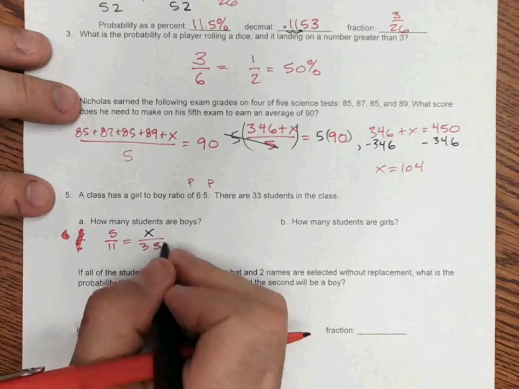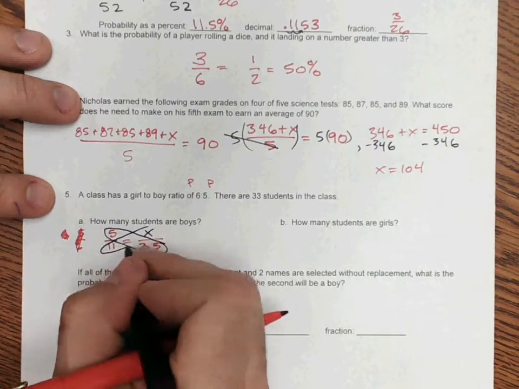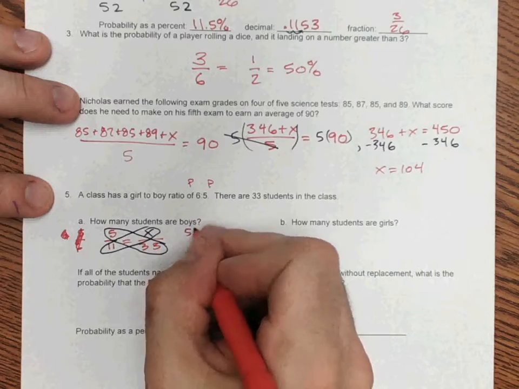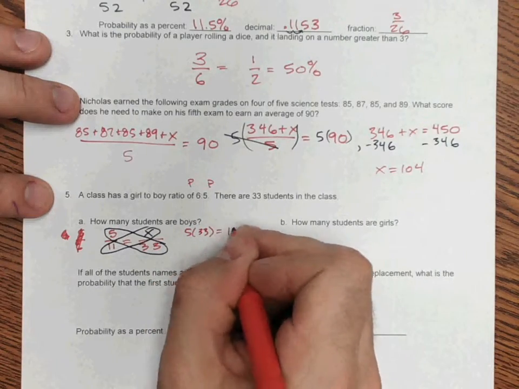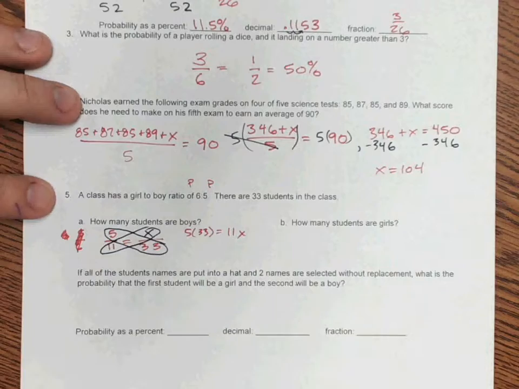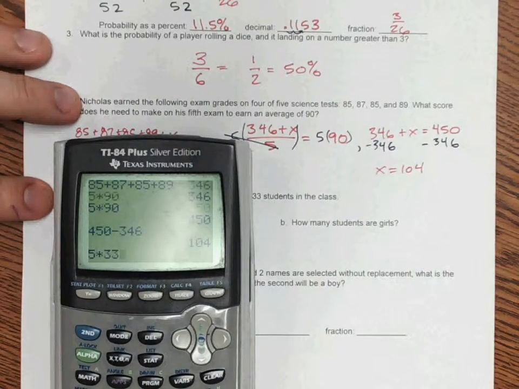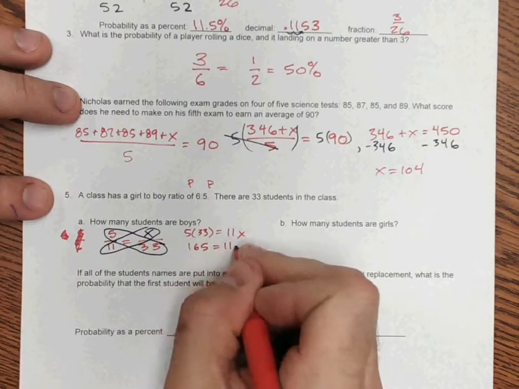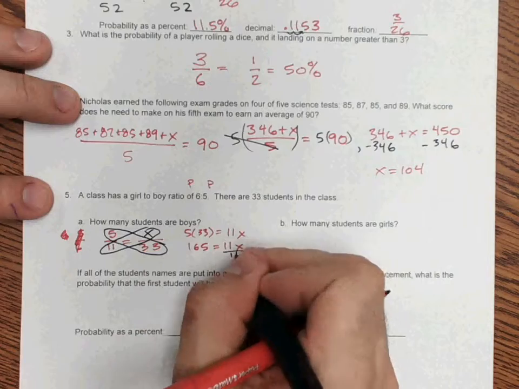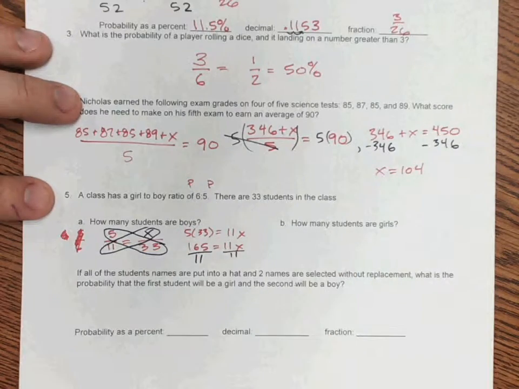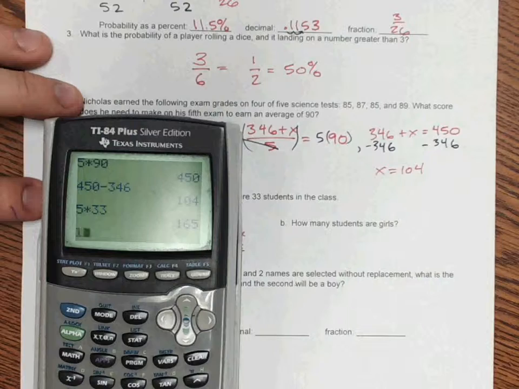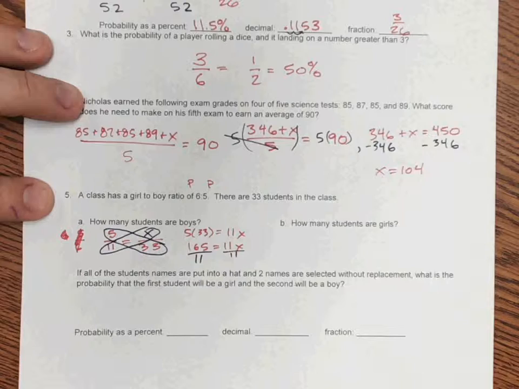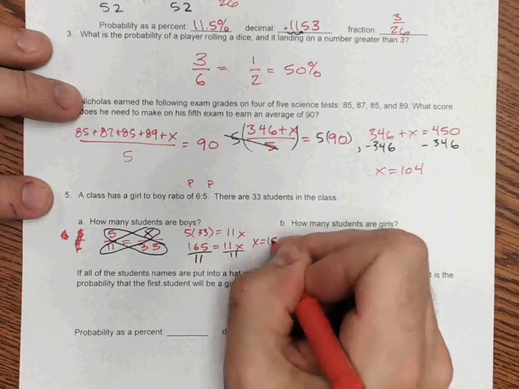To solve this, we are going to cross multiply, which gives us 5 times 33 equals 11x. 5 times 33 is 165. We're going to divide by 11 on both sides to get x by itself. And we get 15. So x equals 15 boys.